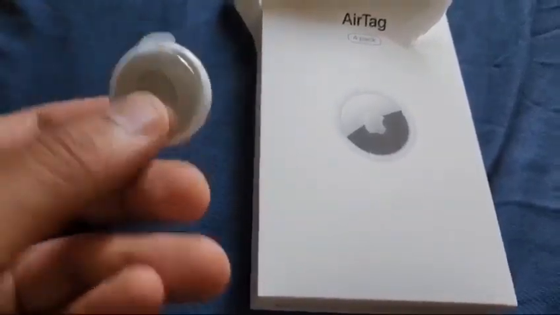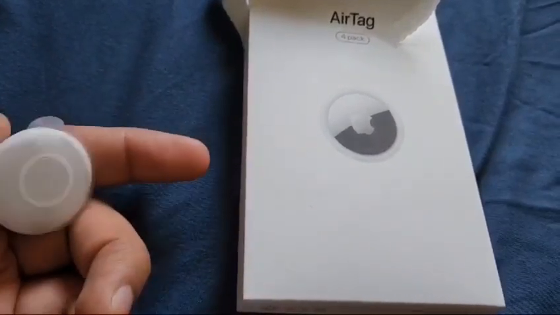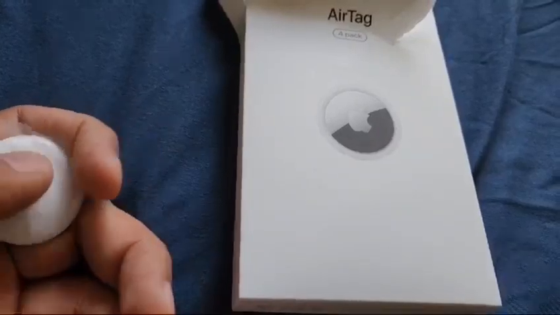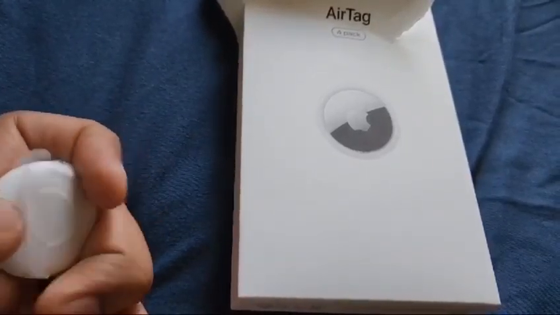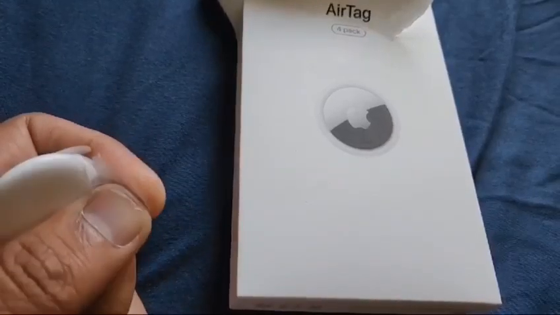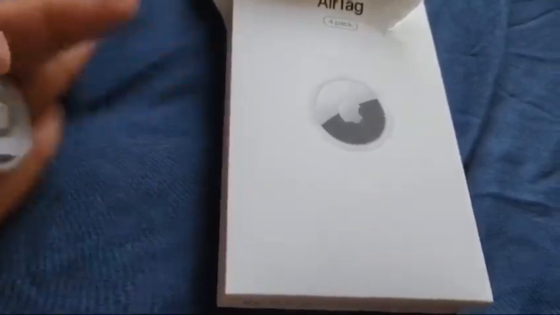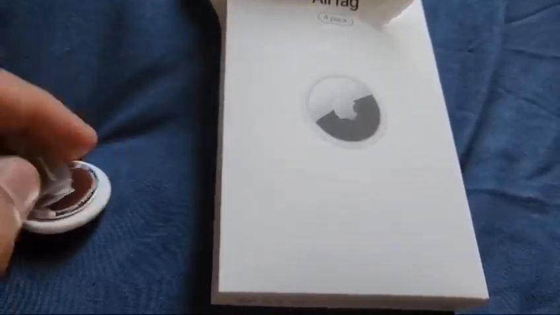So guys, I have purchased AirTags to put in my car. It's very important nowadays because of the high number of auto thefts here in Canada. So I'm going to show you how to configure this. I have taken this AirTag I purchased from Amazon, and the first thing I'm doing is removing this protective plastic, because until this is removed you cannot use it.